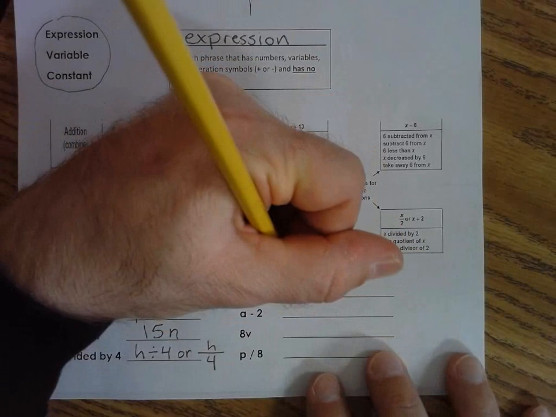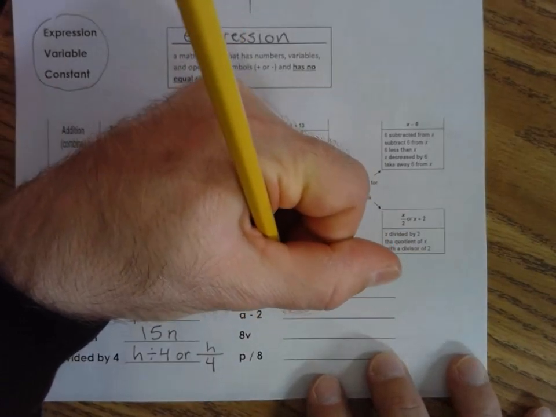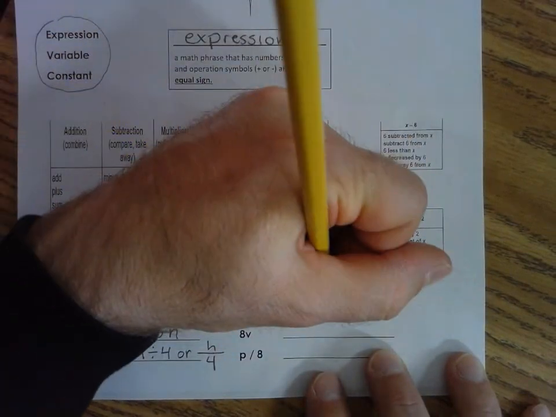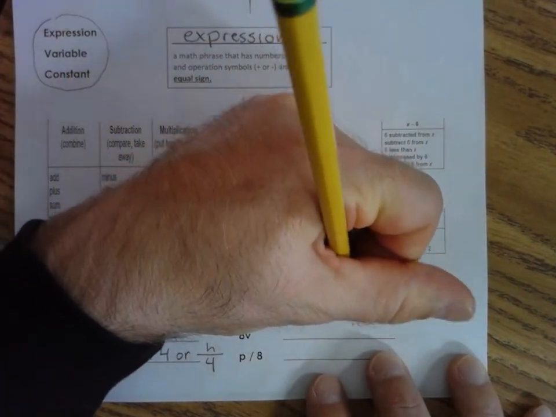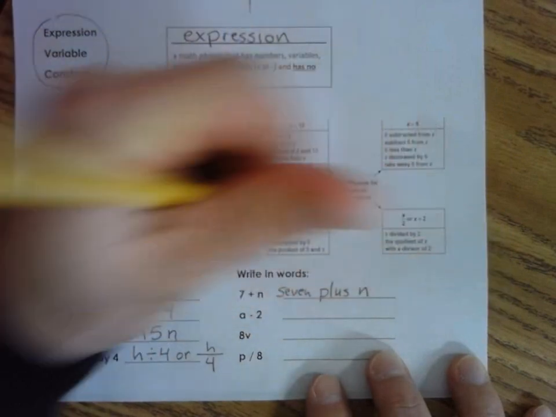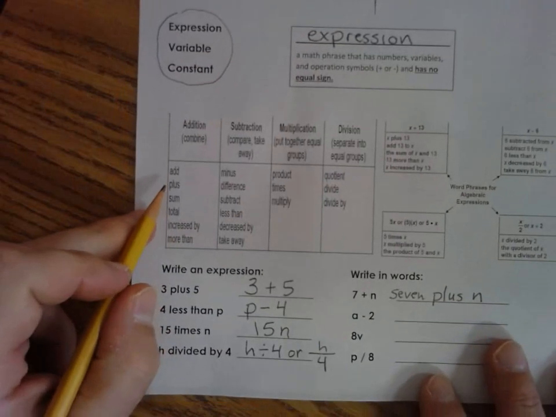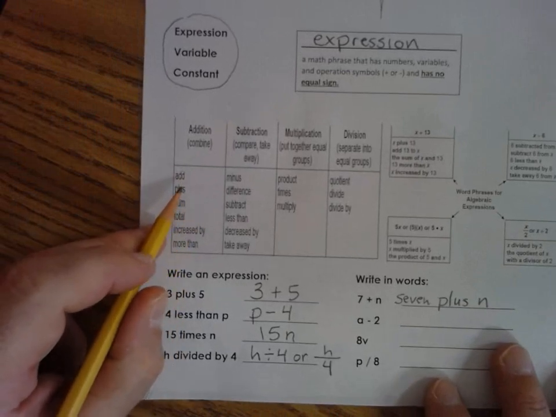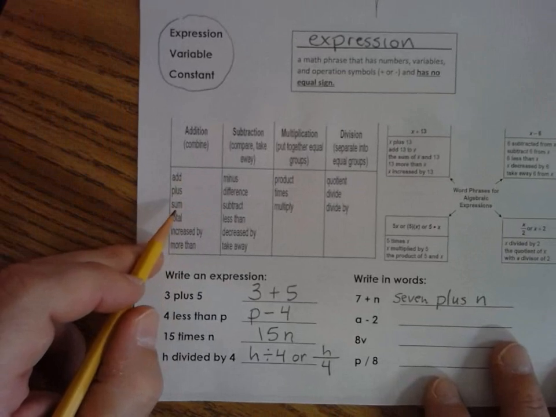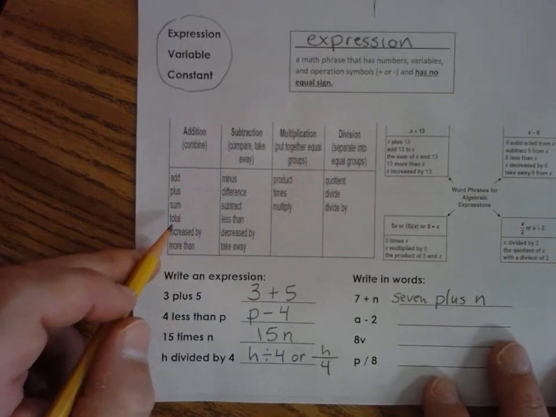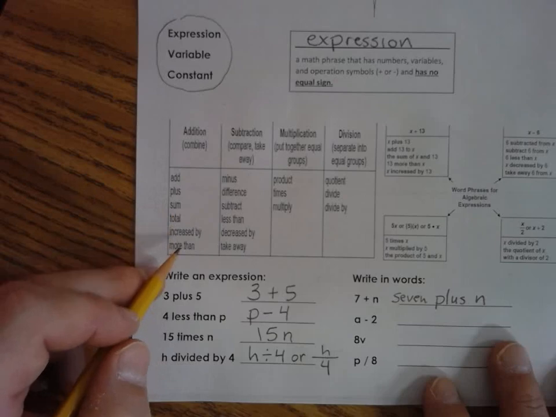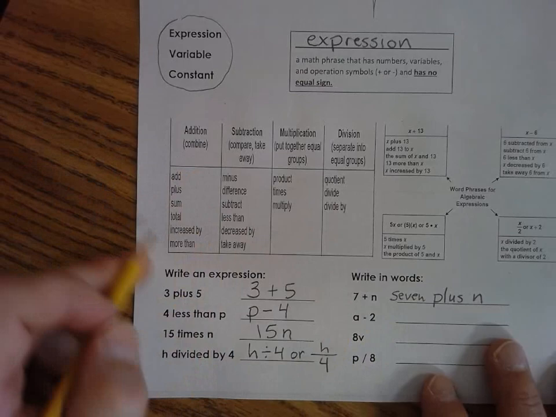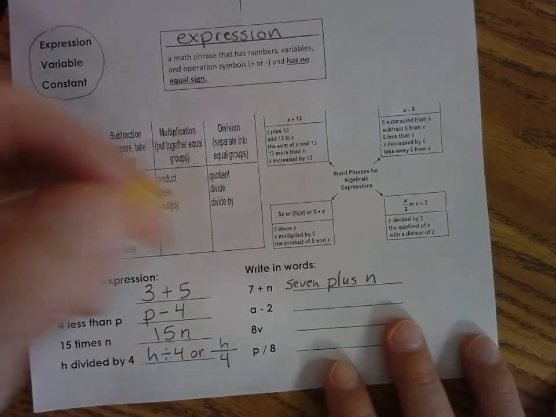So here we would have 7. If you use numbers, that's fine. I'm just going to write it out in words. 7 plus n. Now, you could have used one of these words here, or you could have said the sum of 7 and n. You could have said 7 increased by n. You could have used one of these phrases here, but that's addition, so just make sure you're using one of those phrases.